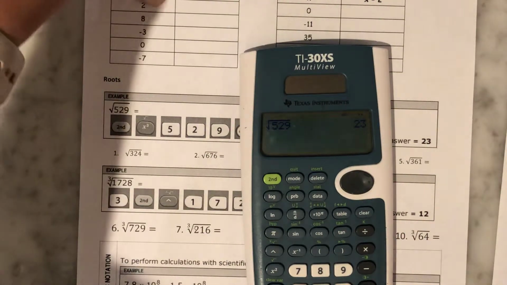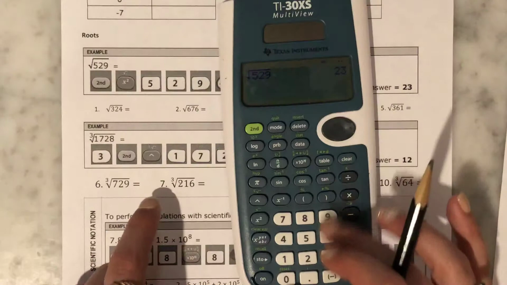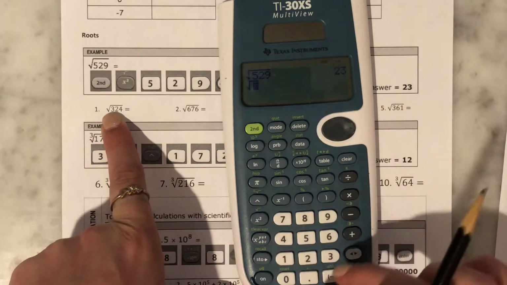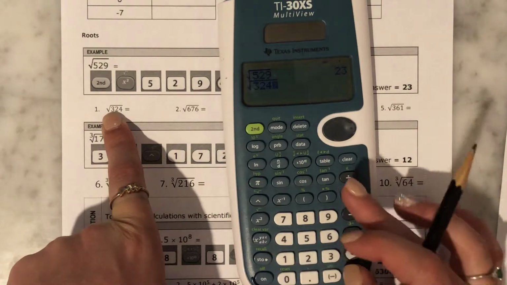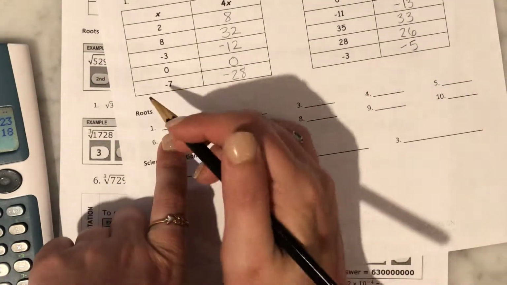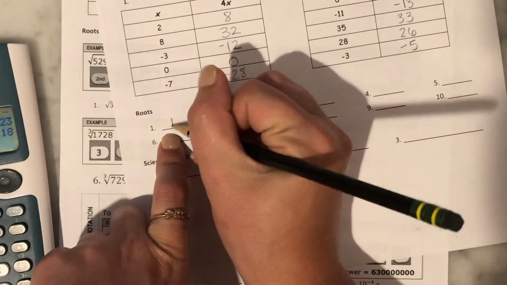Okay, so just to make sure we can do number 1. So second, the square root, 324 is the square root, and that answer is 18. Remember, make sure you're writing your answer on your answer sheet. The square root was 18.